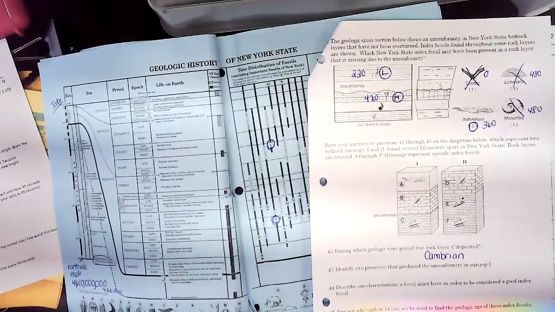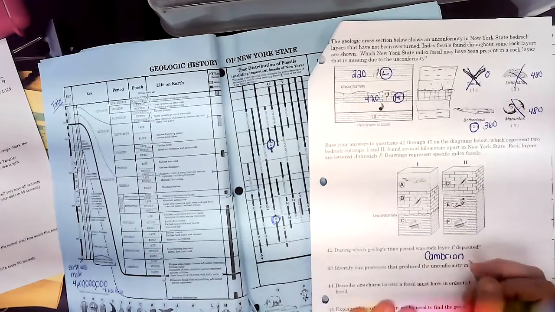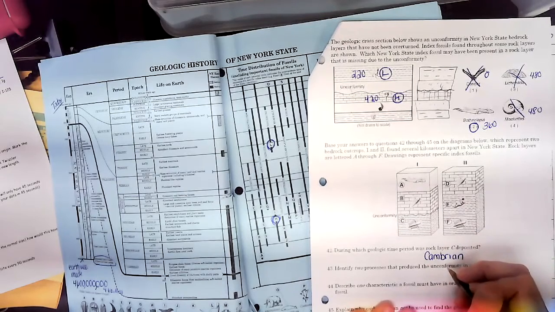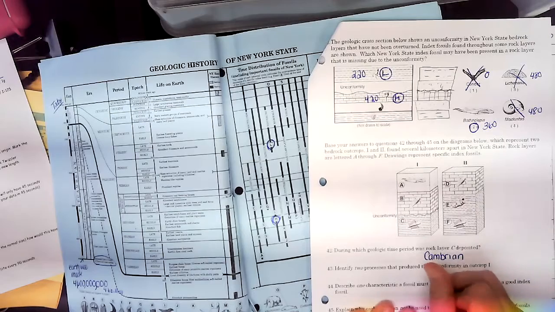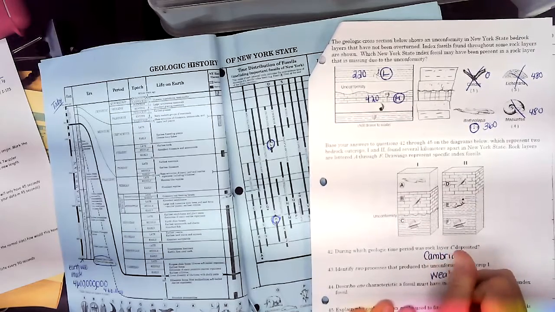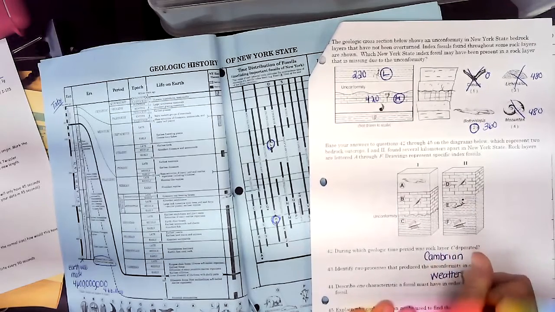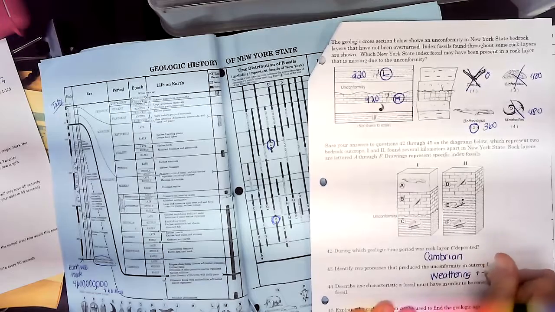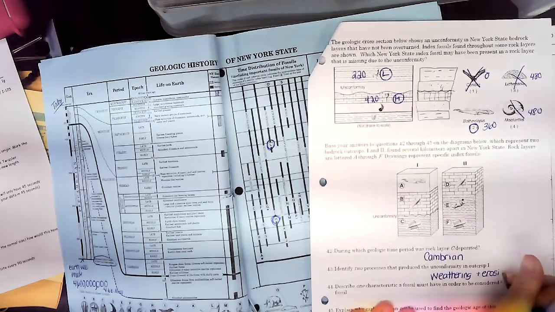Identify 2 processes that produce the unconformity. Well, we know one off the top of our heads. What makes an unconformity? Erosion. And when you have erosion, what's its best buddy? Can't have erosion if you don't have weathering. Weathering and erosion created the unconformity.